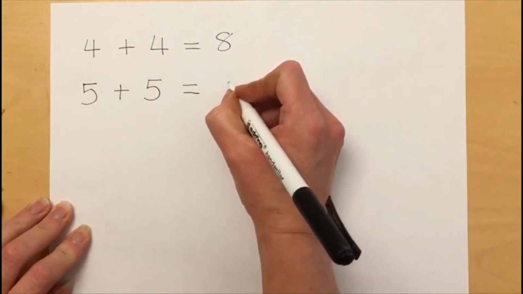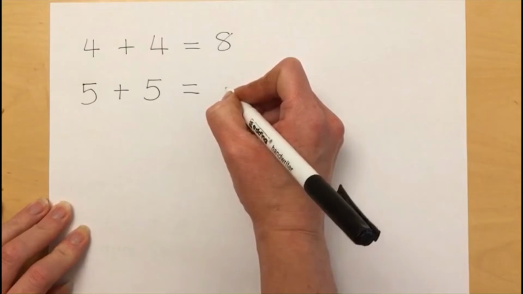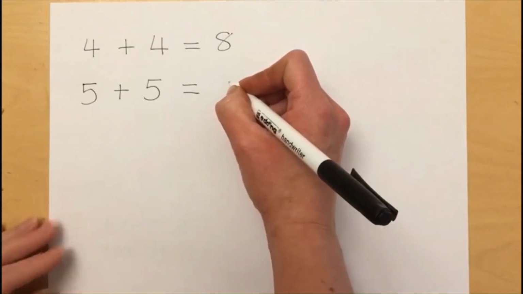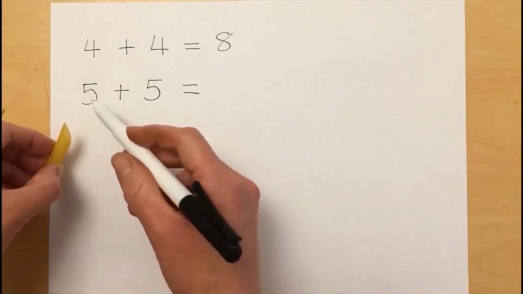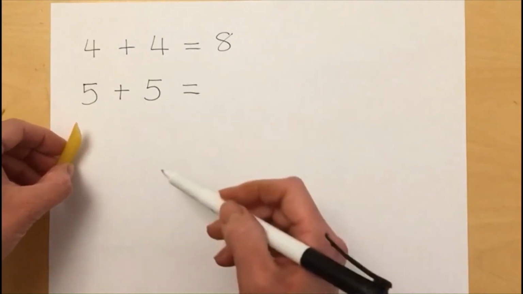Right, if you need some help to work out the answer, you can use some objects around the house to help you. So I've got some pasta here. So I'm going to count out 5 pieces plus 5 pieces.